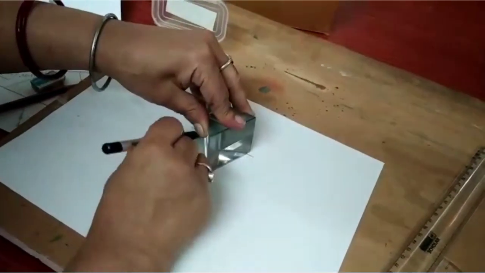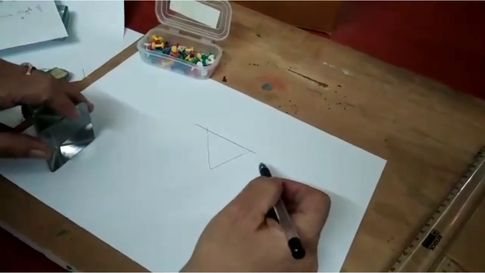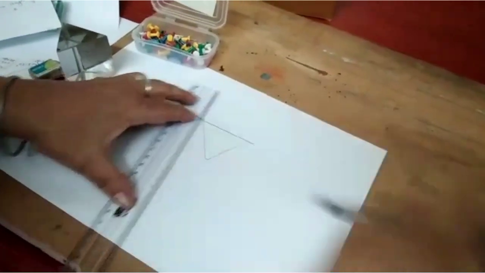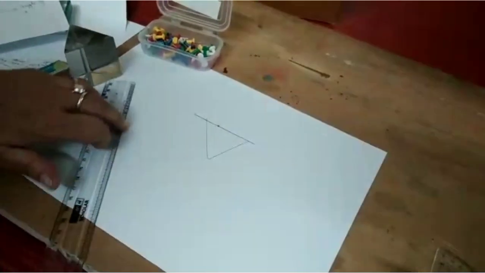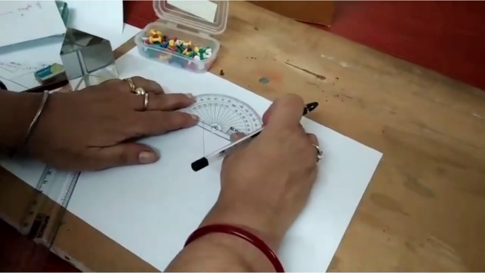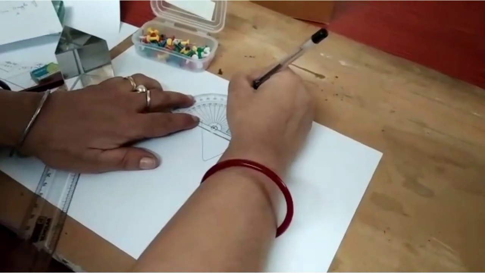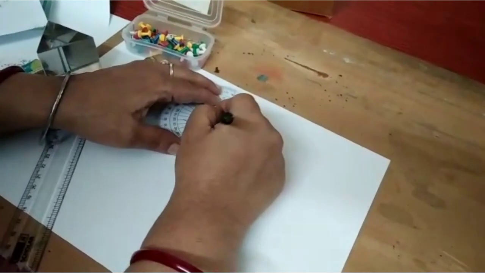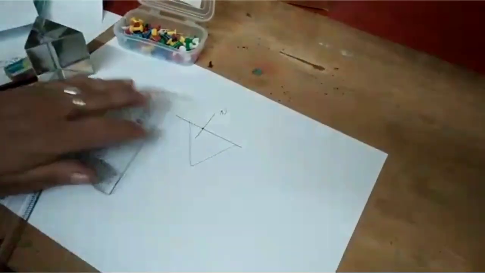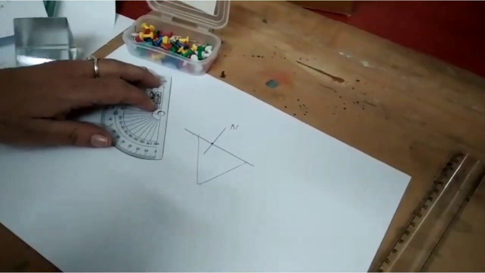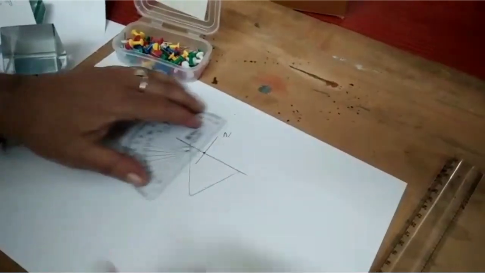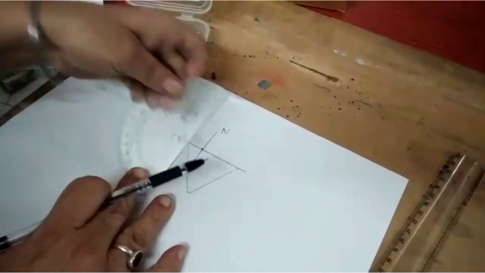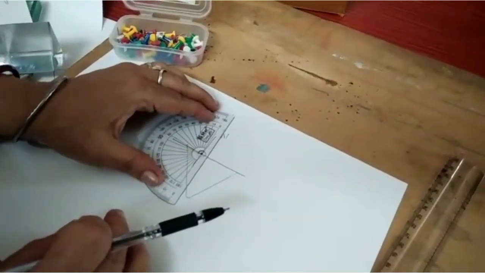So here I have put the boundary of the prism. Now, moving a bit from the center, I have put a point here. From this point I am keeping this protractor and drawing the normal here. So this is the normal. Now how to take the angle of incidence? From here, on this normal, I am putting this D in this form.